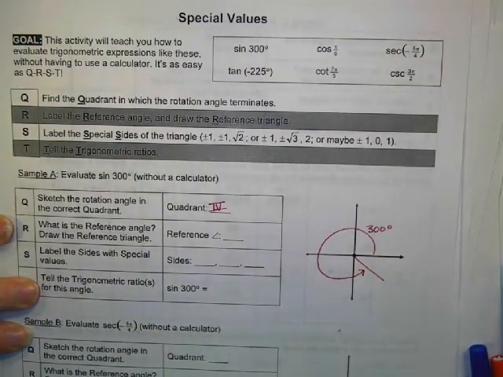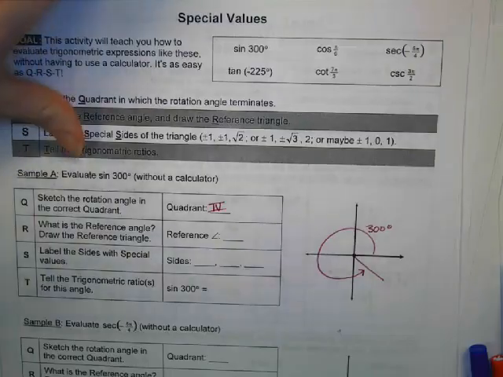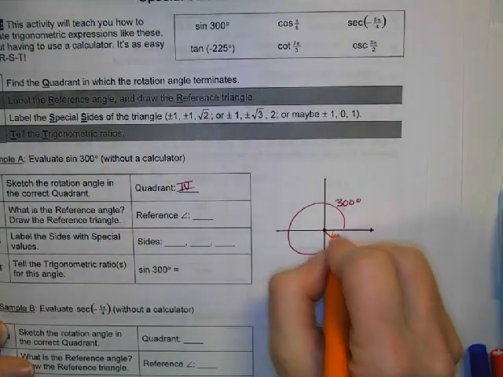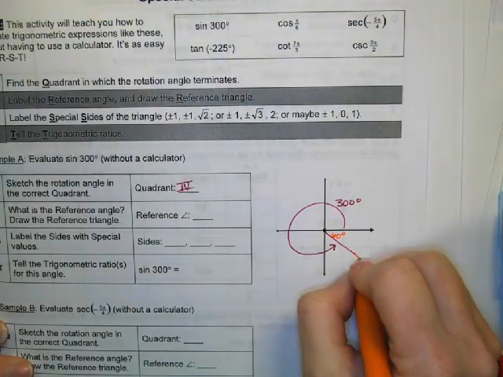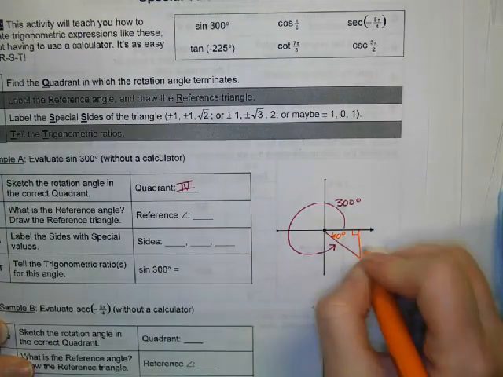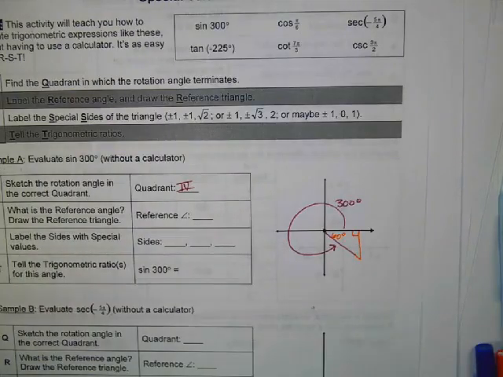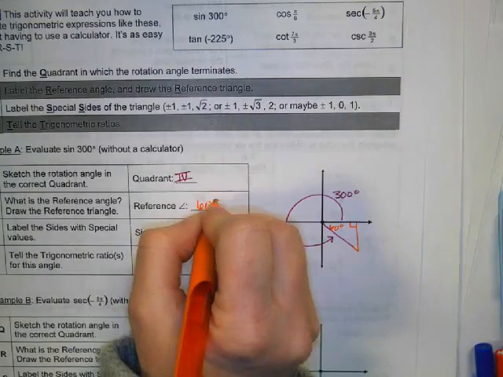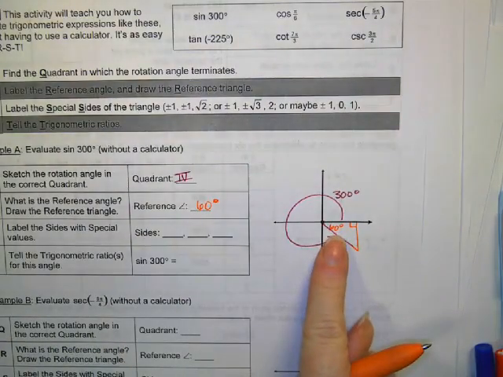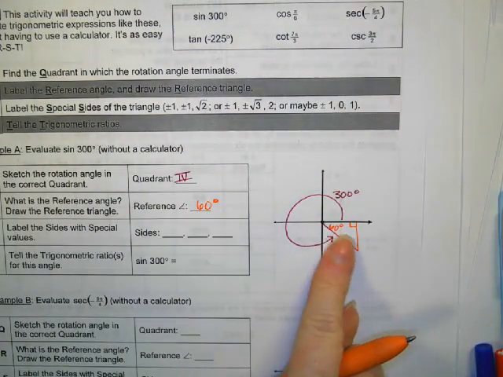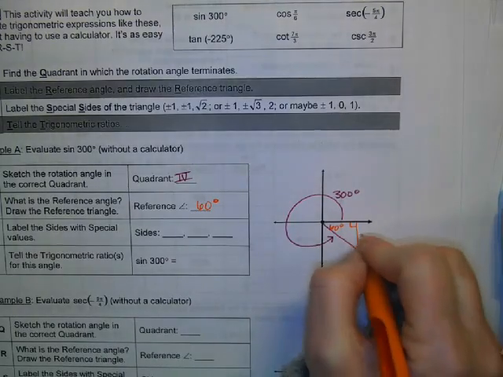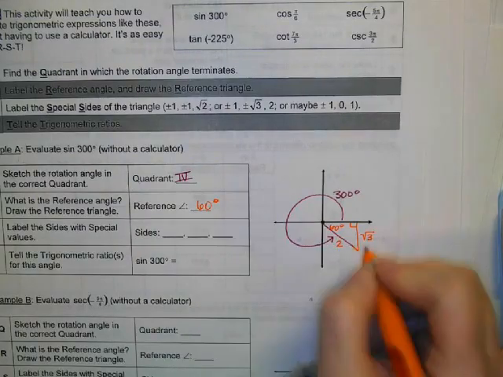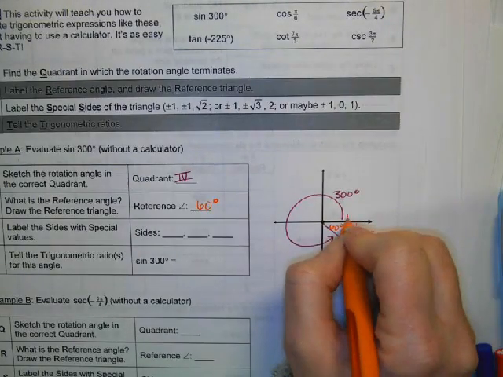What is my reference angle for a 300-degree angle? 60. That's the remaining piece. So we can draw a right triangle by drawing back to the x-axis, just like we always have. Always back to the x-axis, never to the y. This is a 30-60-90. Across from the 60-degree angle is the long leg, which is square root of 3. The hypotenuse is 2, and the short leg is 1.